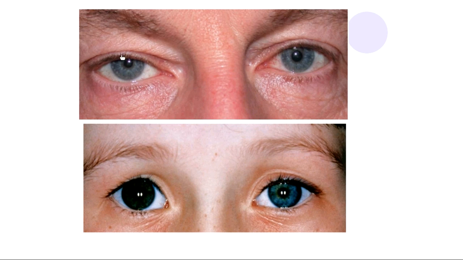Okay, now this is a child, and if you look, oh, nice big beautiful eyes here, but they're still beautiful over here, but you can see that this lid is a little ptotic. So this is a very mild ptosis. But if you look carefully, the iris here is quite pale compared to the iris here, which is much darker.